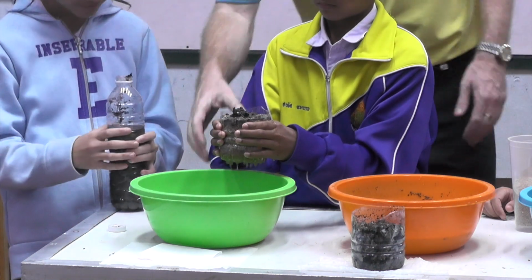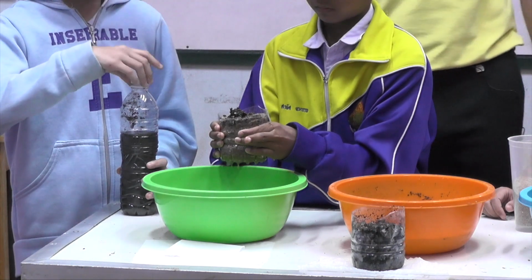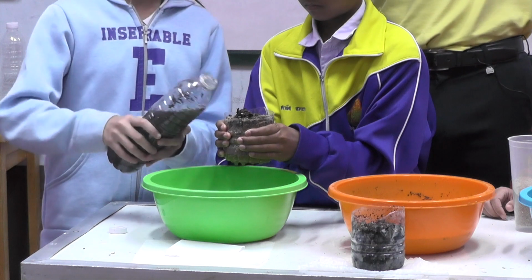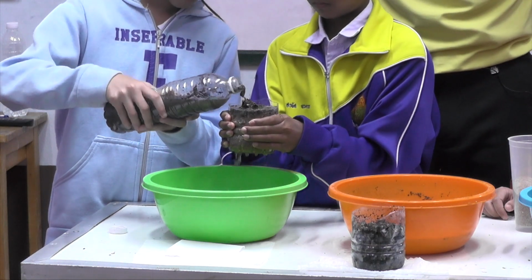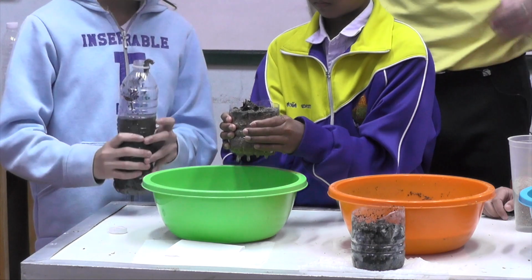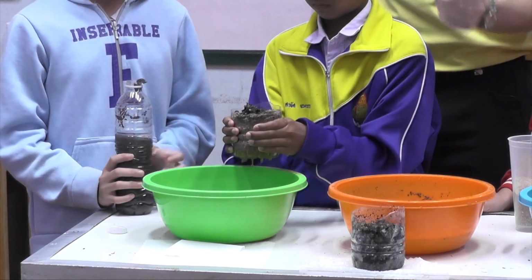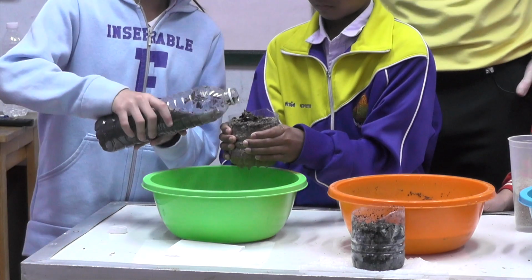And you can see straight away, you can see the water is moving through the sand. The sand is acting as a filter, and it's catching the main dirt at the top of the sand, and the water is beginning to move through. As with the other experiments, it's still quite dirty, but this is only after one time. We need to do it a lot of times for the water to be clean.